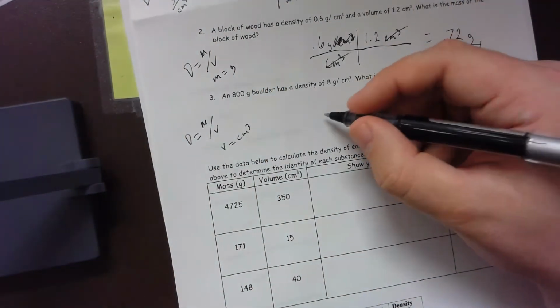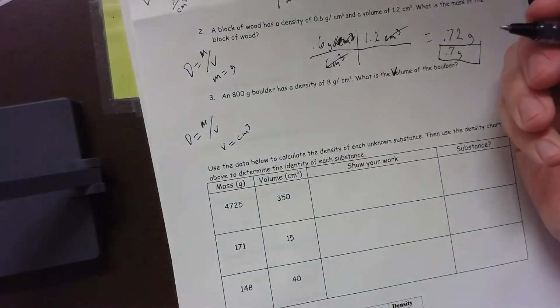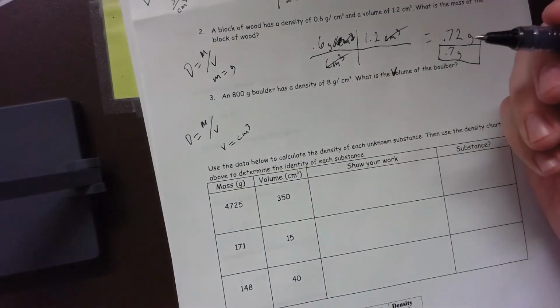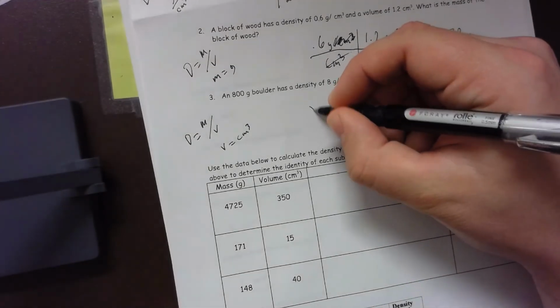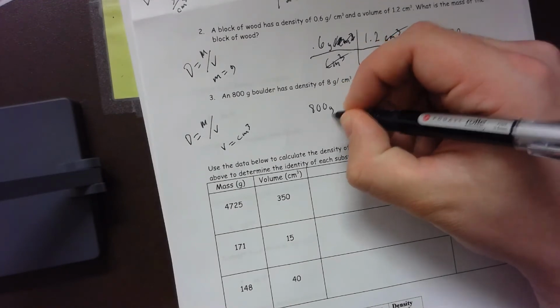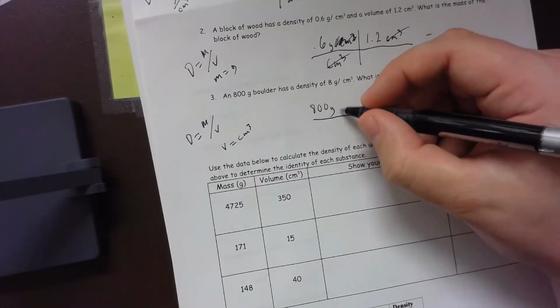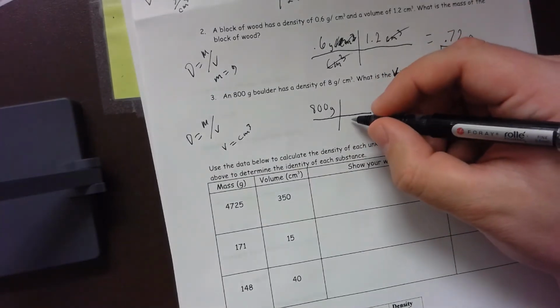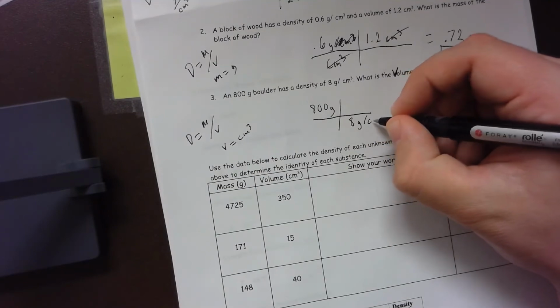So we take our centimeters cubed, which is where we want to go, and we're going to take our mass, 800 grams, divided by 8 grams per centimeters cubed.